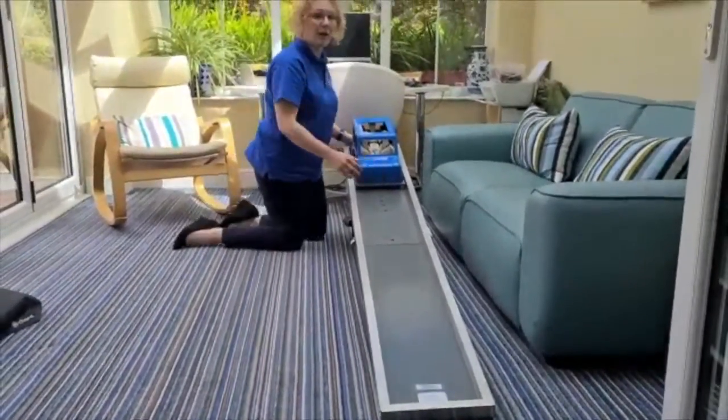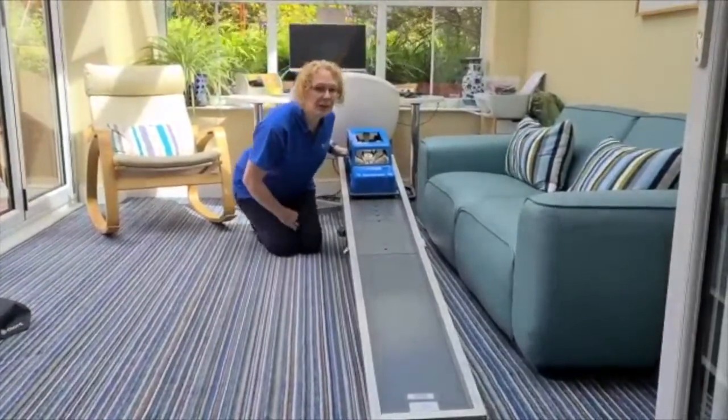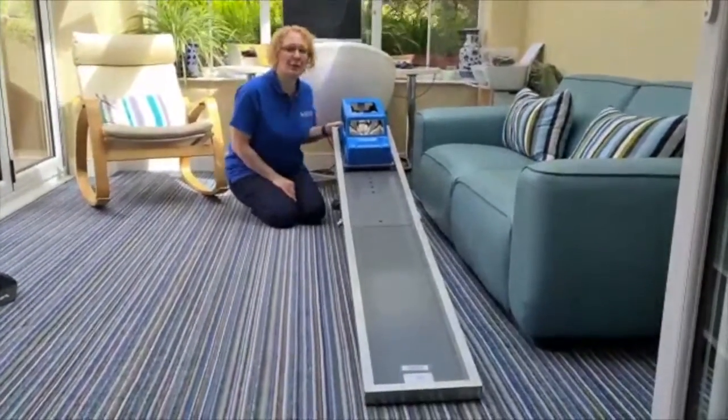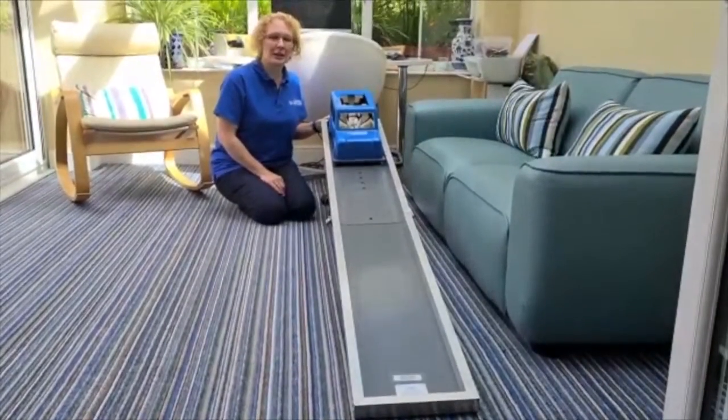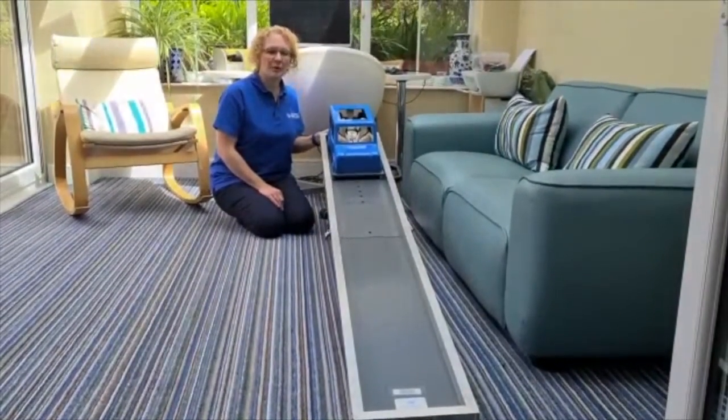We've got the car held at the top of the ramp, and we'll do a countdown. Join in if you want. 5, 4, 3, 2, 1.